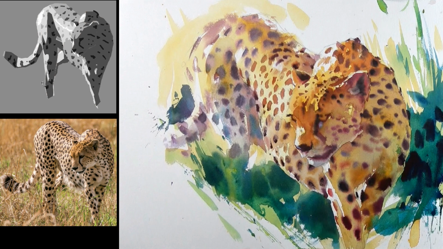I lay in a very simple shadow shape that's darker than the light shape, and as that dries I drop in the slightly darker tone of the spots. But again, the spots there are cooler than the foreground, and they're also nowhere near as dark as the spots in the foreground. So again, it's depth and atmosphere.